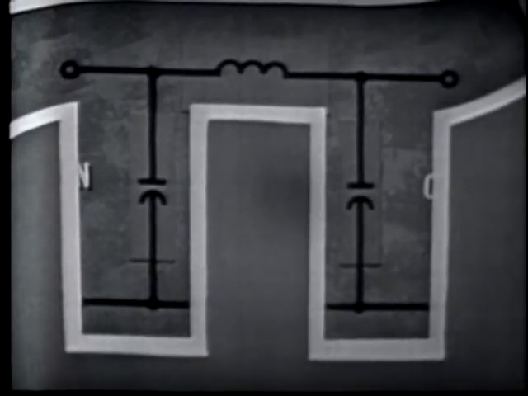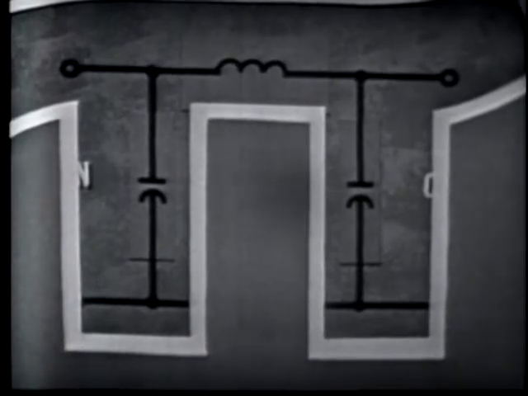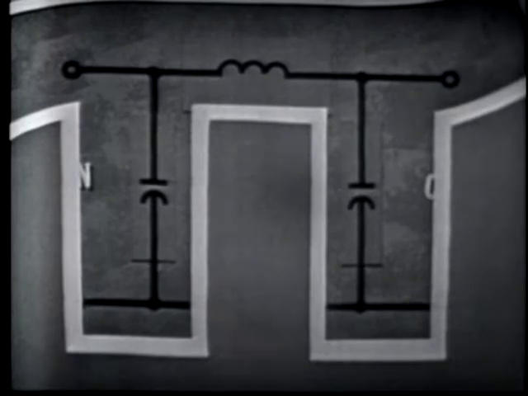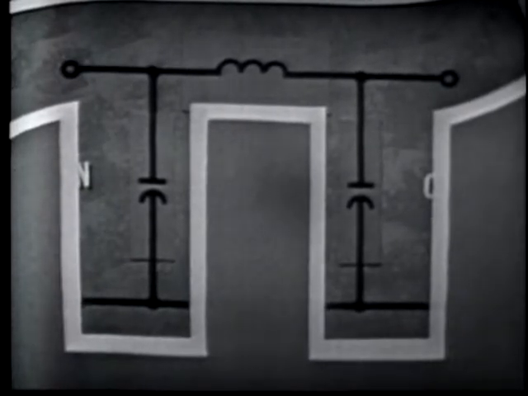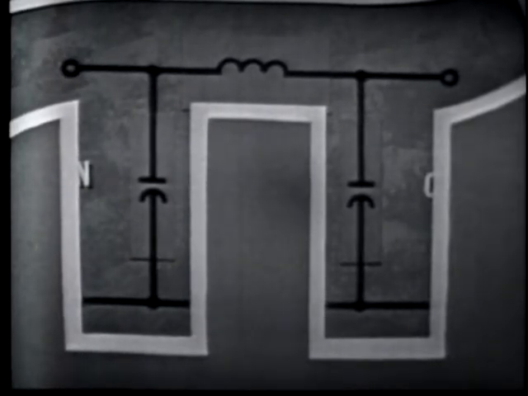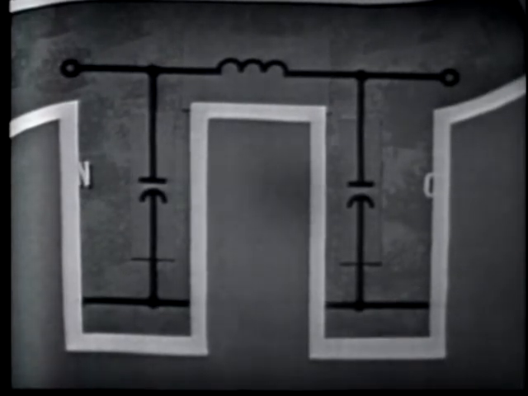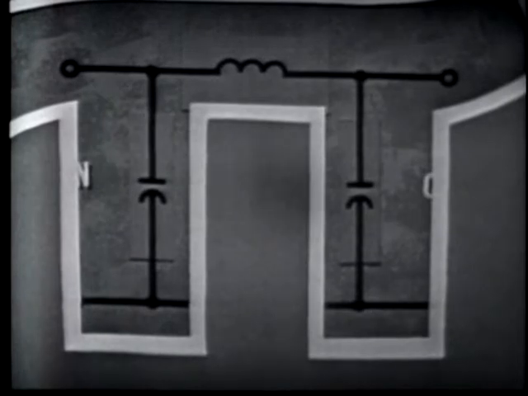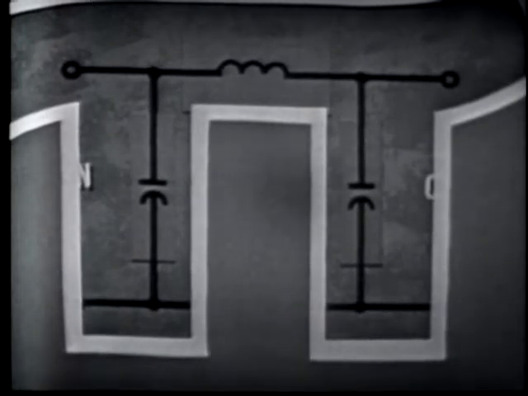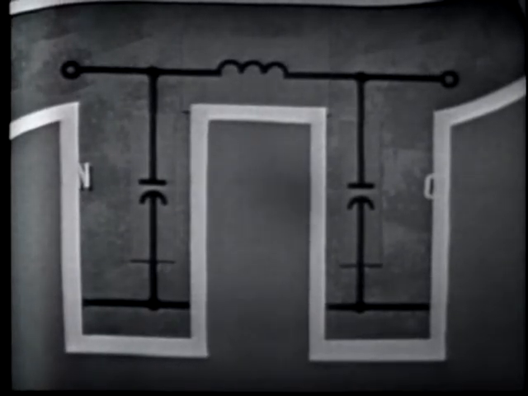This configuration is called the pi section filter because it's shaped like the Greek letter pi. It has the same advantages of the T section, that is, better filtering and impedance matching between input and output. However, this offers capacitive input, where the T offered inductive input. Again, the choice of filter is based on circuit requirements. This same logic can be applied to all the basic L section filters.